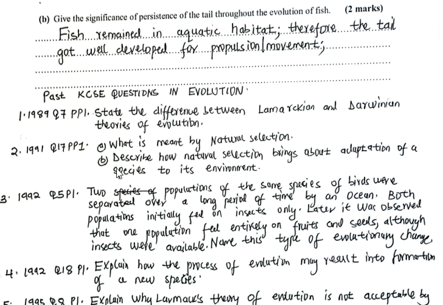And we have past KCSE questions in evolution. State the difference between Lamarckian and Darwinian theories of evolution. What is meant by natural selection? Describe how natural selection brings about adaptation of a species to its environment.